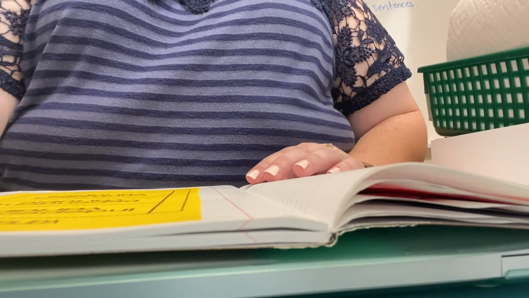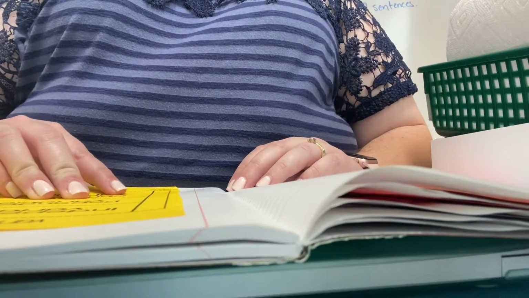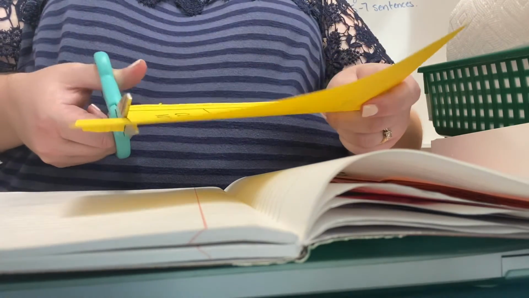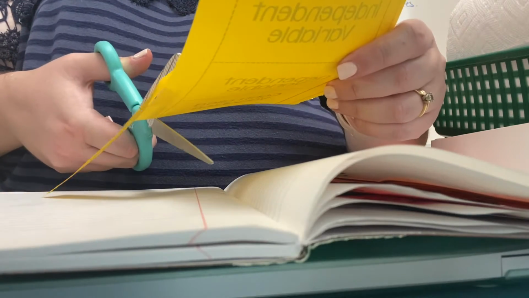Hi there. Today we are going to be working in our interactive notebook on pages 12 and 13, working on our variable foldable. So you're going to fold on the dotted lines, or cut on the dotted lines, and then fold on the solid line.